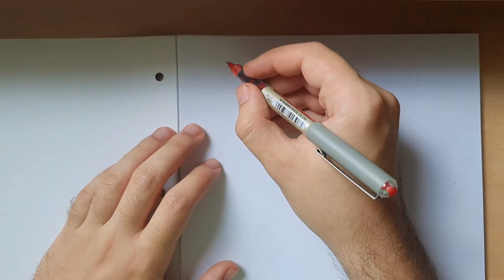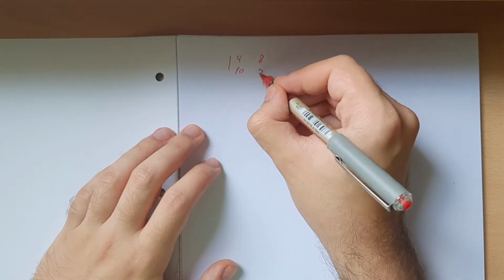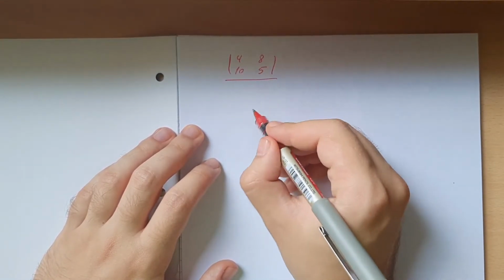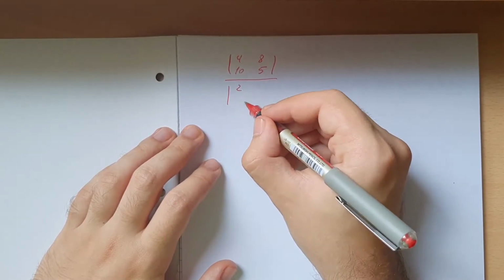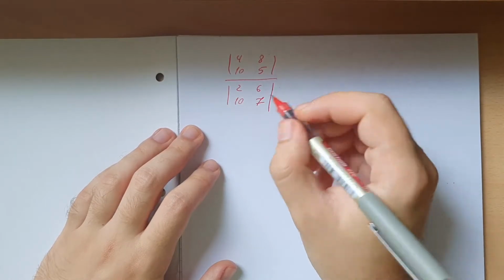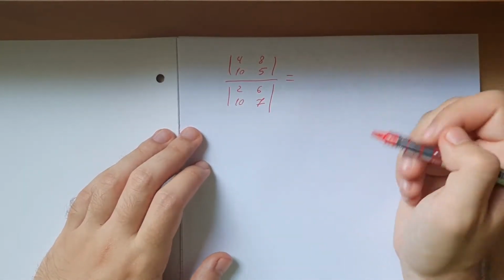And what's a matrix? Well, basically it's a table like this one. There's 4, 8, 10 and 5. And what you can do with them, you can take one like that and divide by another one like that. That's got 2, 10, 6 and 7. You know, and you apply the formula to do it and you get a number.